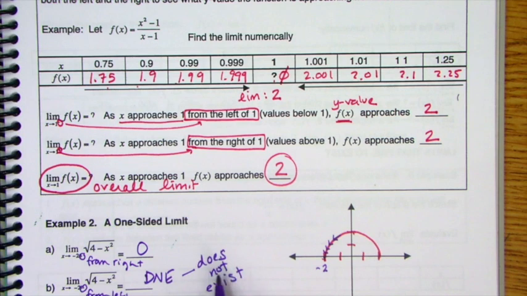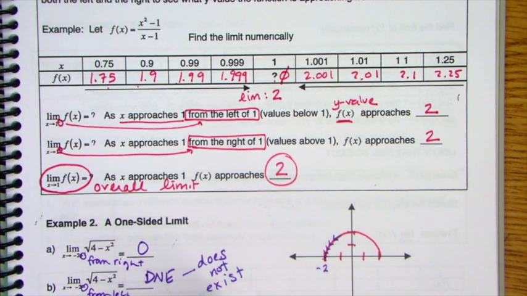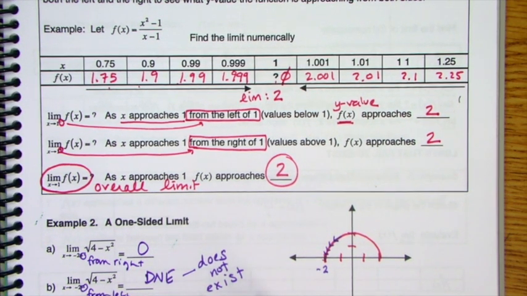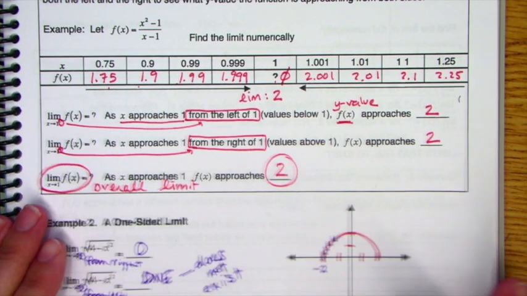Okay. Now, what about the overall limit here? That means you have to look at from the left and from the right. Well, since from the right it was 0, but the left does not exist, those are not the same. And so my overall limit does also not exist. Okay, the left and the right have to be the same. So there is no limit here as x approaches -2. Okay, let's keep going.